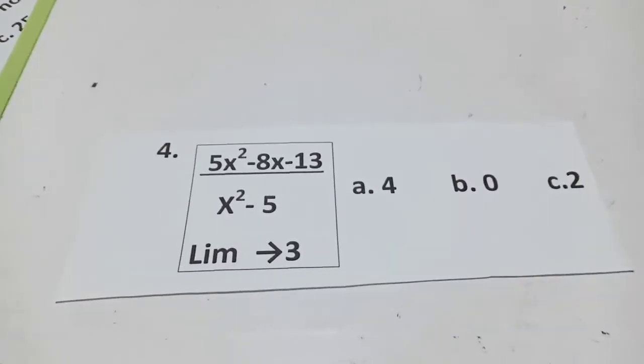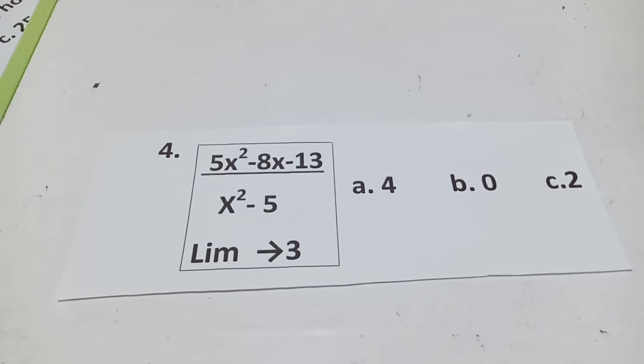Okay, let's proceed to number 4, 5x squared minus 8x minus 13. So how do we solve for this one? When we speak about limits, the result should not be 0.